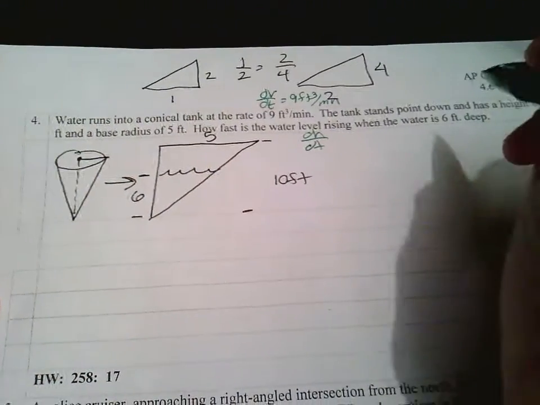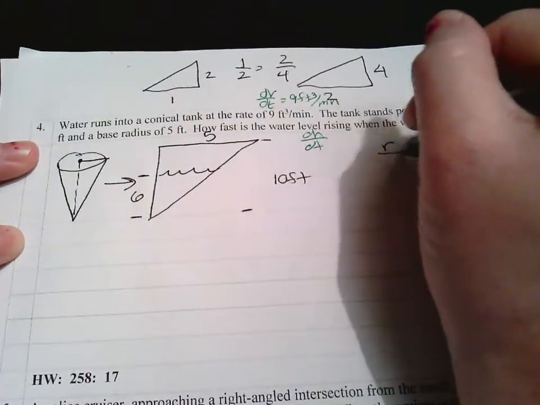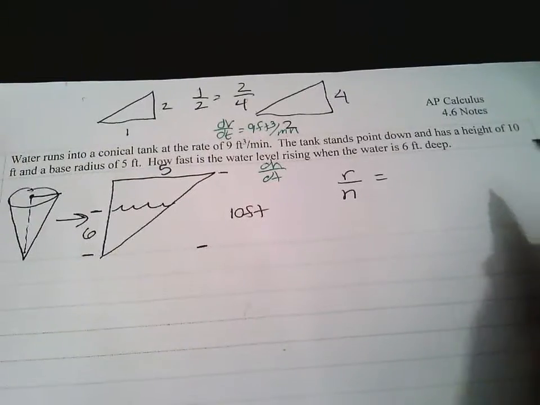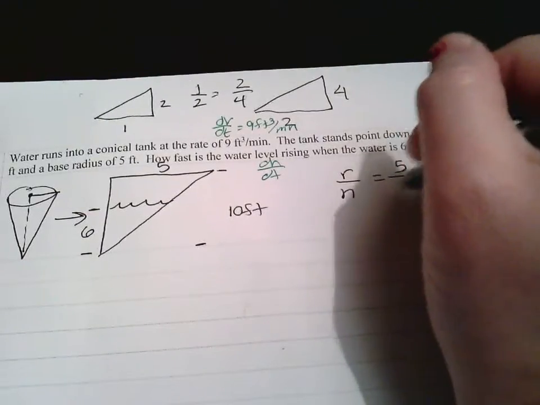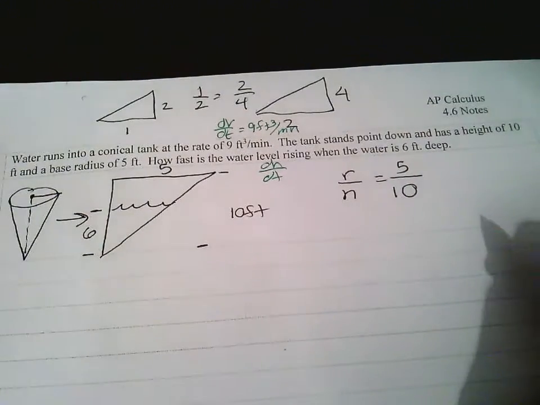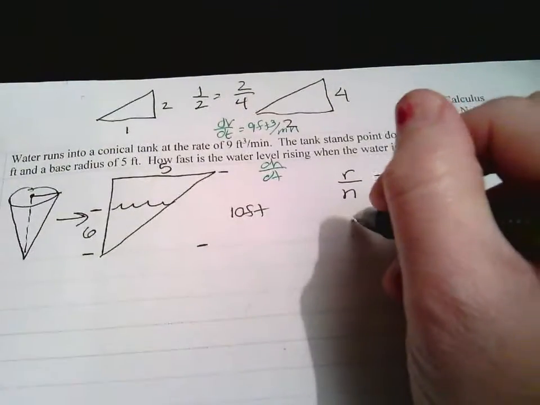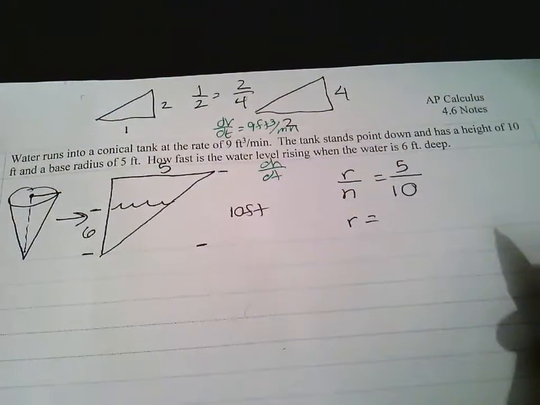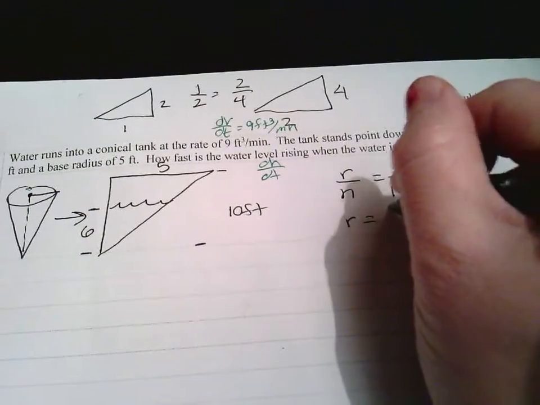So looking at similar triangles, we have R over H. Okay, that's what we're going to be comparing it to. R over H equals 5 over 10. Okay, so we're going to go ahead and solve that for R. So R equals 5H over 10, which is going to be H over 2.